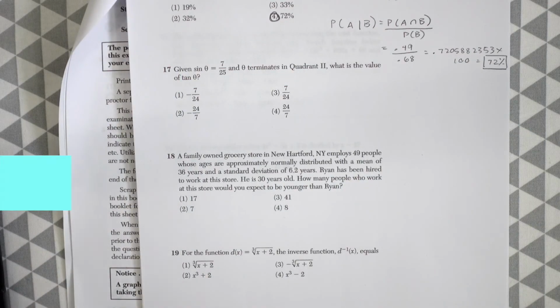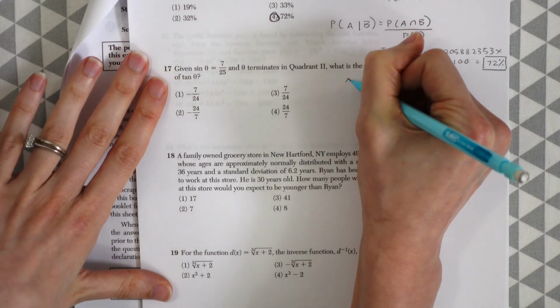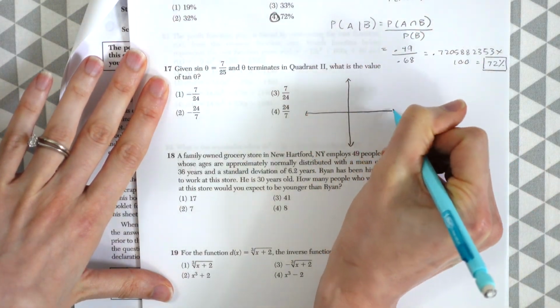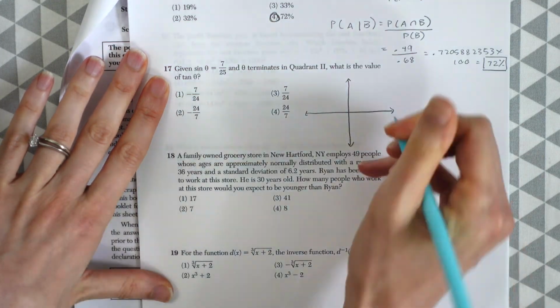Question number 17. Given sine of theta is equal to 7 over 25 and theta terminates in quadrant 2, what is the value of tan of theta? So I'm going to sketch out a little graph here.